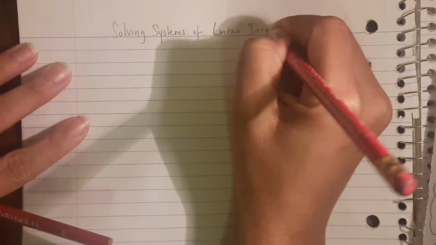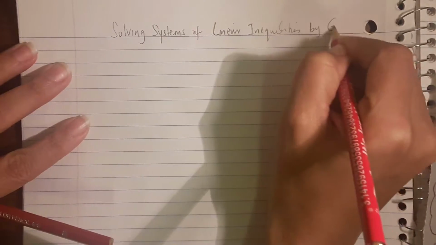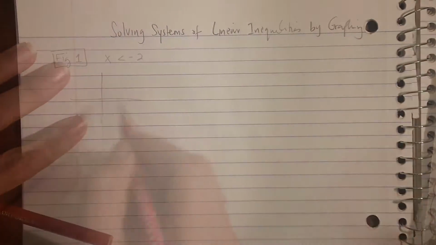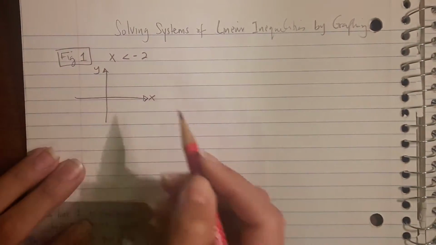Alright, so today we're going to look at graphing systems of linear inequalities. What you're going to do is stick your notes right in the middle of your page like this. You're going to do examples on the left and the right hand side. So go ahead and copy down the title, Solving Systems of Linear Inequalities by Graphing. Go ahead and copy this down.